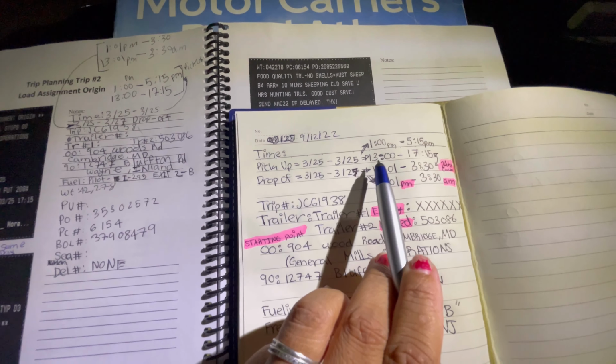Then you take that empty trailer to wherever you are picking up the load. They would dispatch you and give you the trailer, the empty trailer number here. And now I wrote down the trailer that I'm picking up. I already have the empty trailer number that I will be taking.